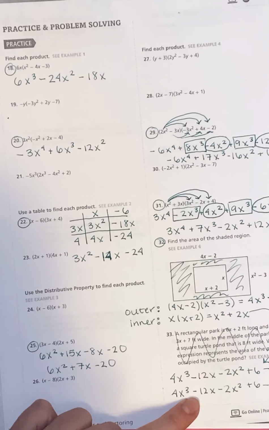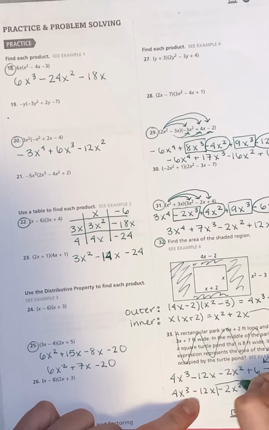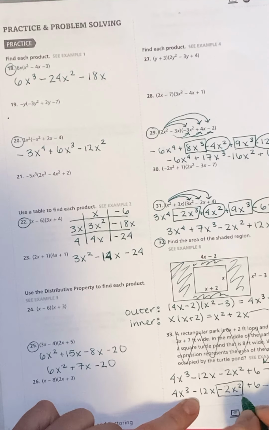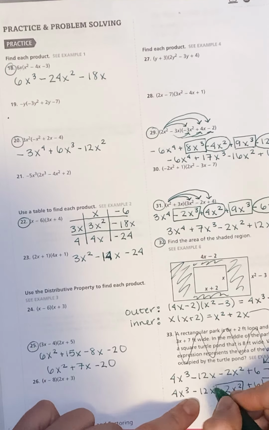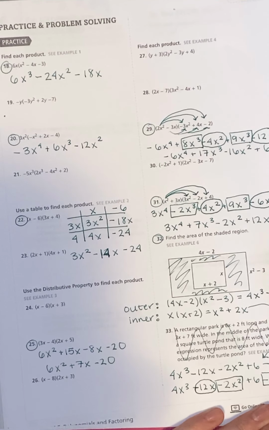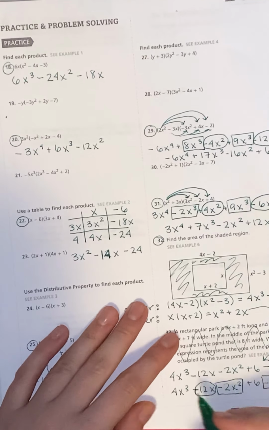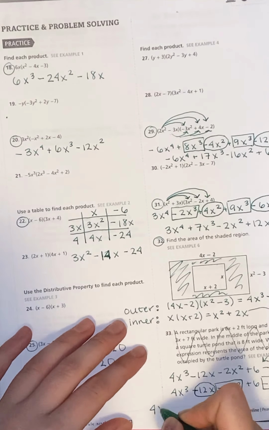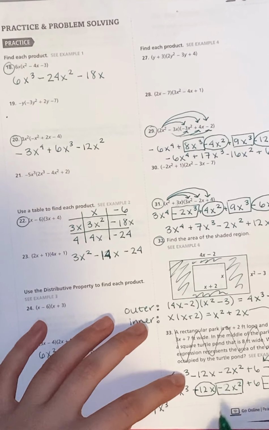Combine your like terms. So there are our squared terms right there. That's negative. This one is negative. So we are left with 4x cubed.